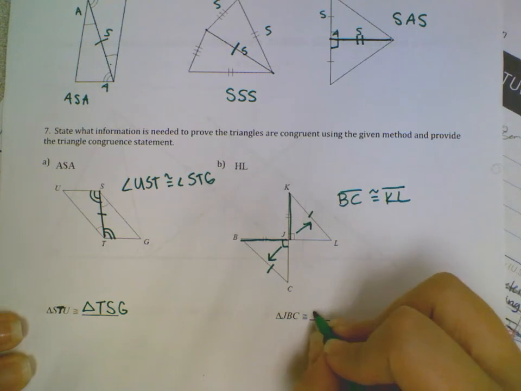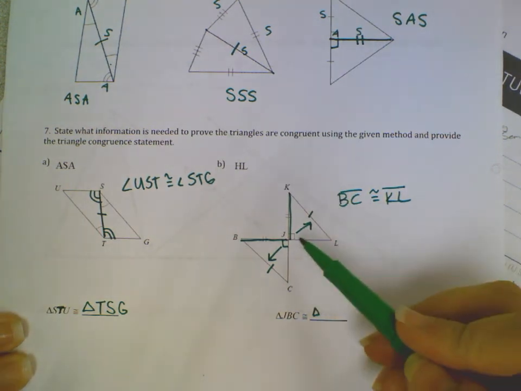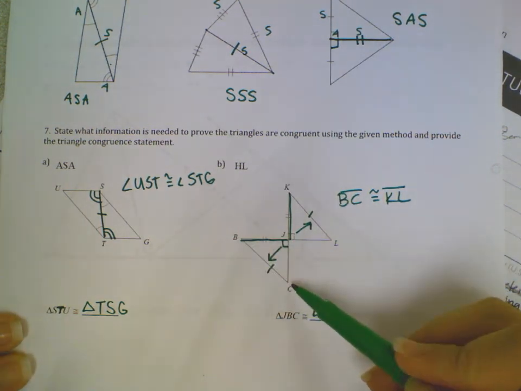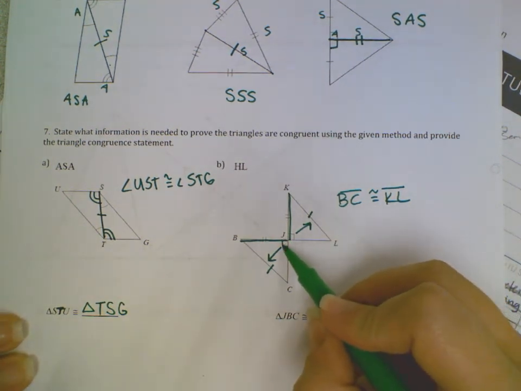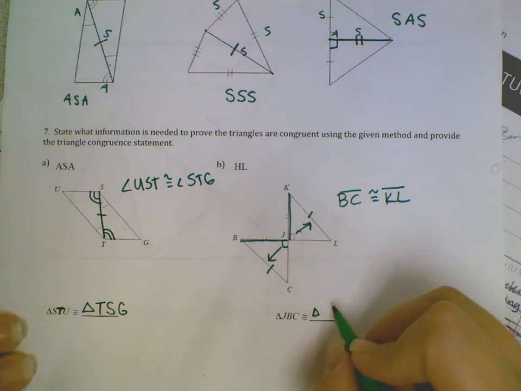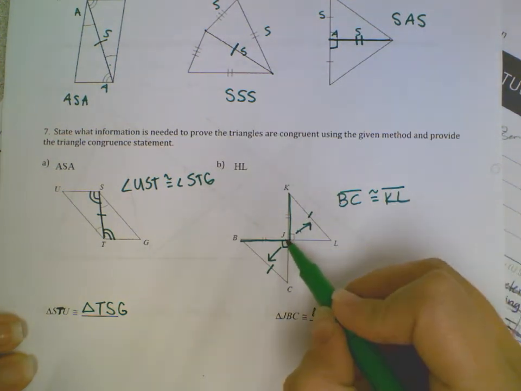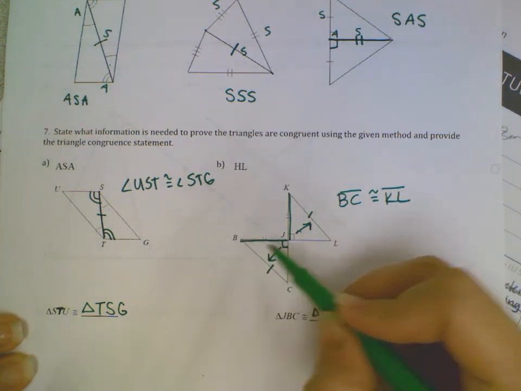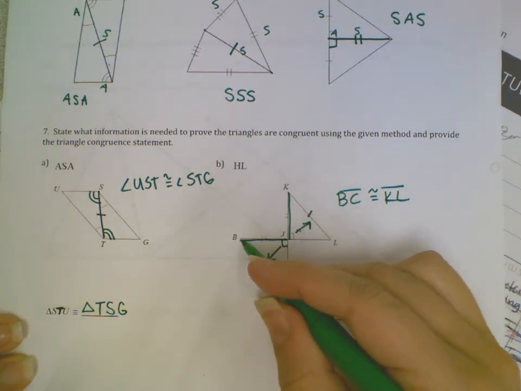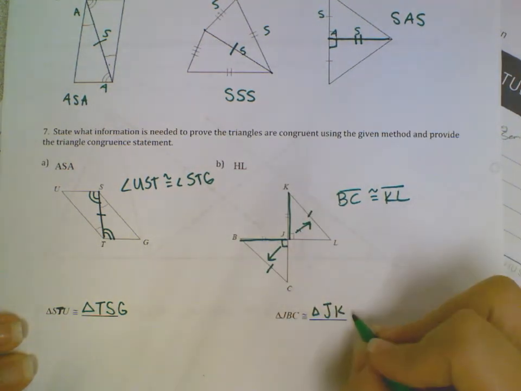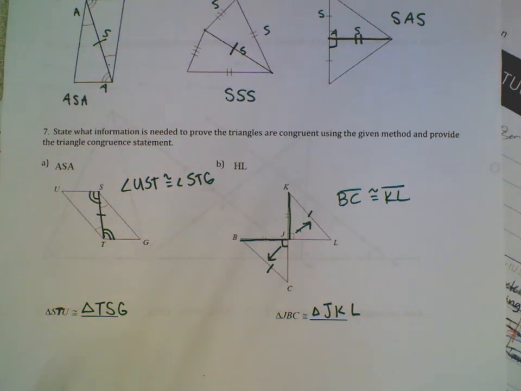So now I can say triangle JBC is congruent to triangle... Again, we need to line it up. If we started at J, that's the right angle. That's also the right angle of this triangle. So J, we went across 2 tick marks to B. So we'll go across 2 tick marks to K, and then across the hypotenuse to C, across the hypotenuse to L. So that's how we would write our congruent statements, and that's how we find the missing piece of information.